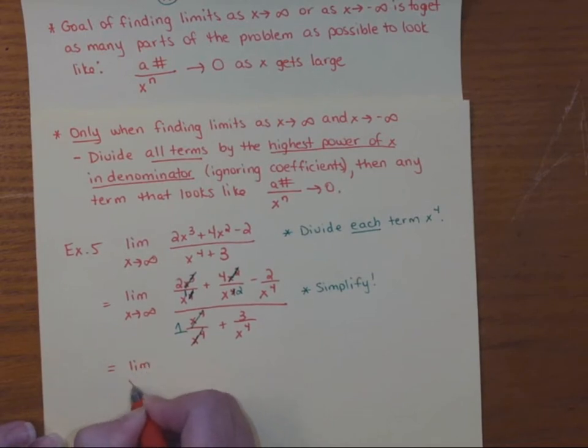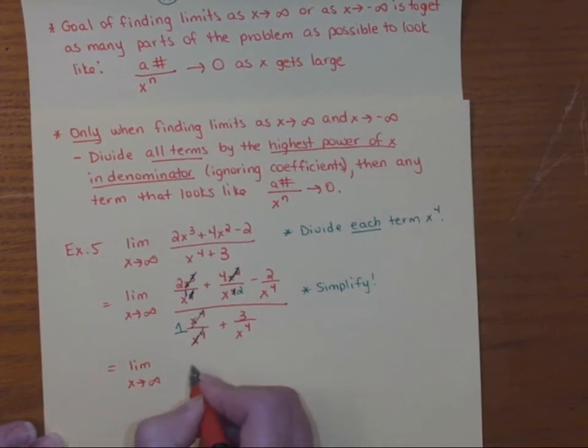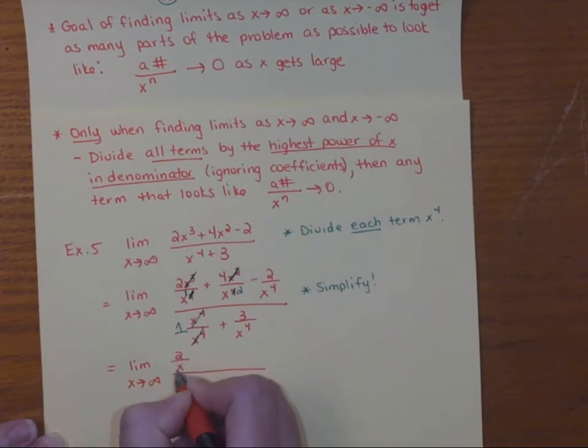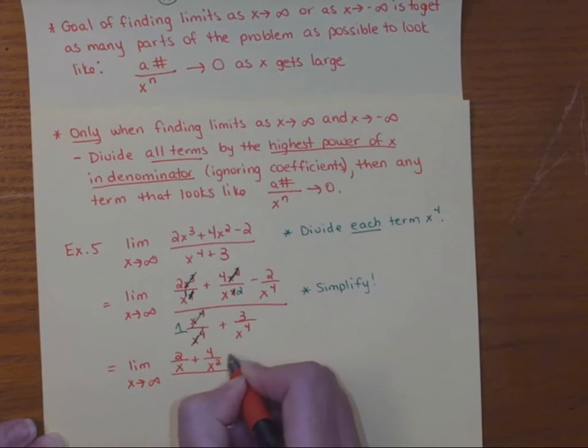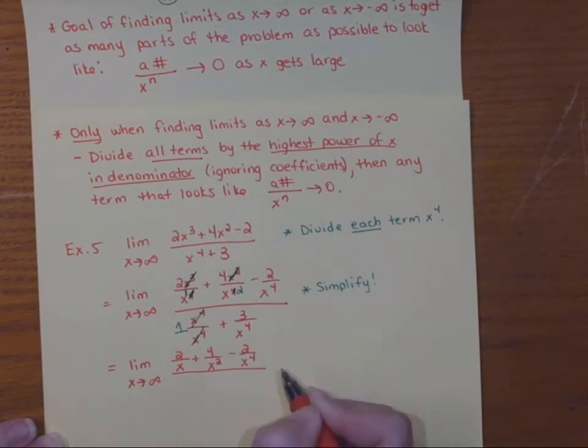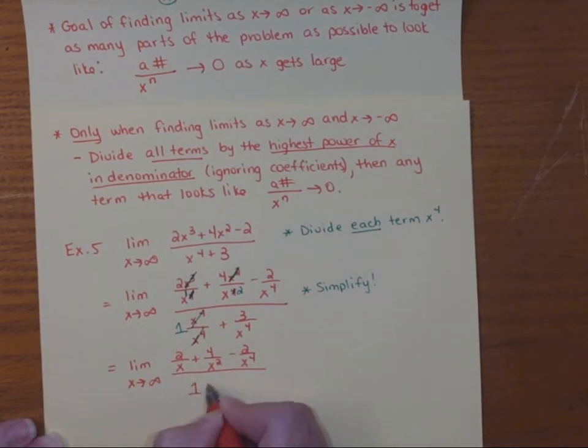So probably the pivotal step is this next one, writing the simplified version. What did we have left after we simplified? Well, we had 2 over x, 4 over x squared minus 2 over x to the 4th. And then on the bottom, we had 1 plus 3 over x to the 4th.